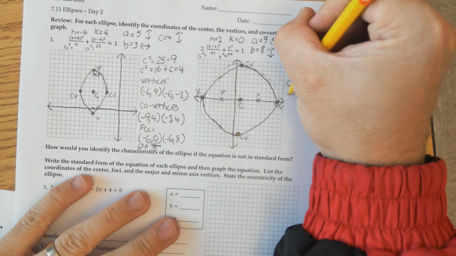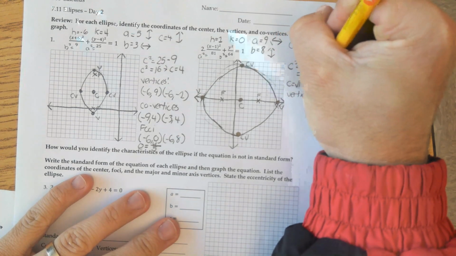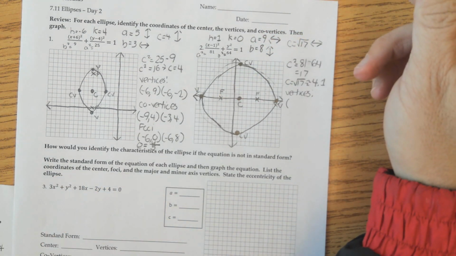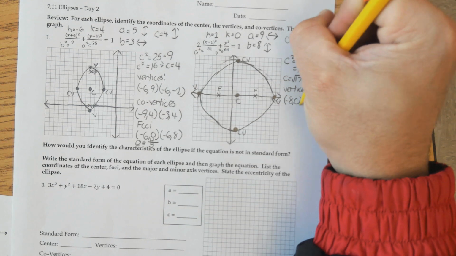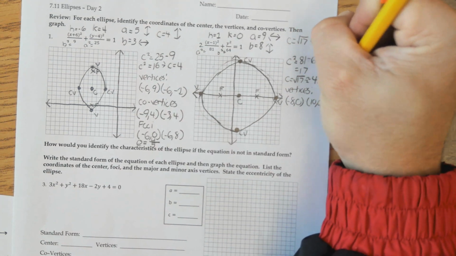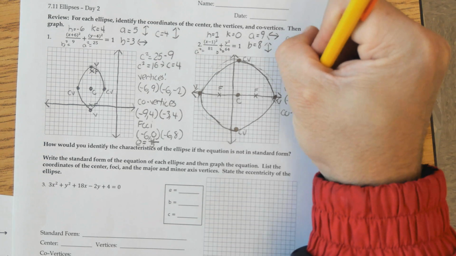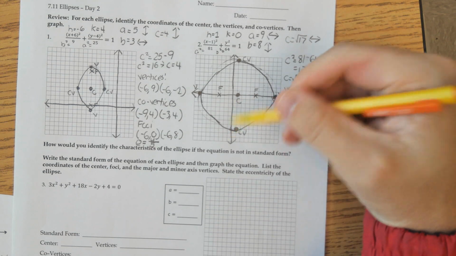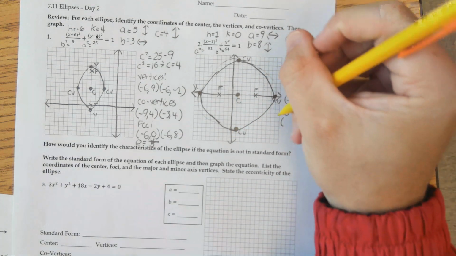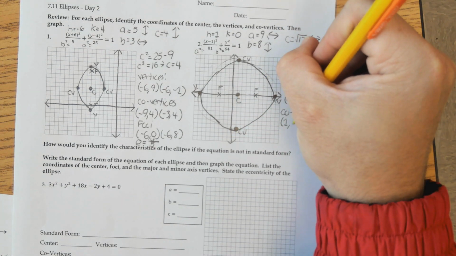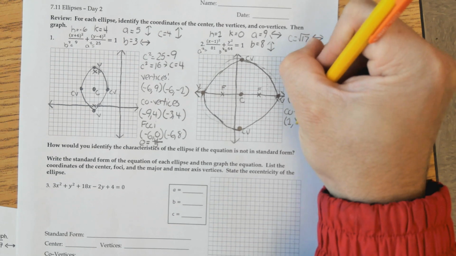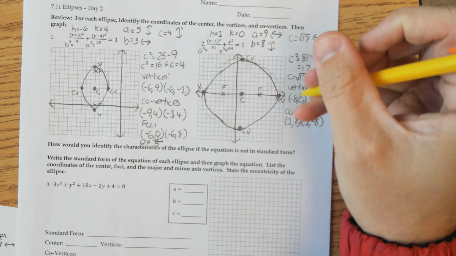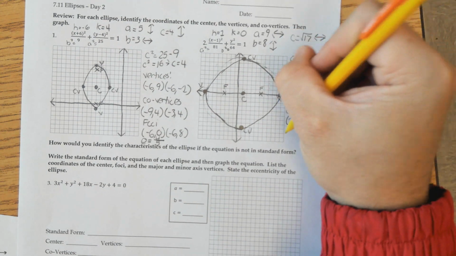Alright, so now if I was to go ahead and label my vertices and stuff, where do those occur? We've got them marked on here already. It's easier to do it that way, so it's (-8, 0) and (10, 0). My co-vertices: we go up 8, down 8 from the center, so that's going to be (1, 8) and then (1, -8), and then foci.